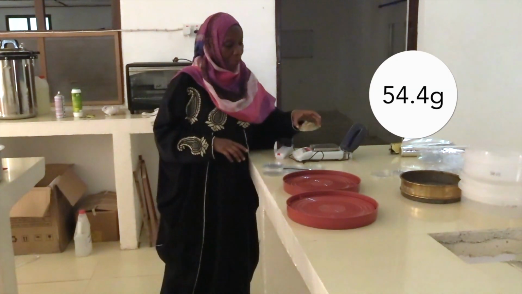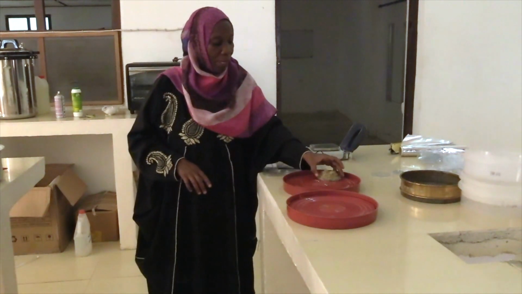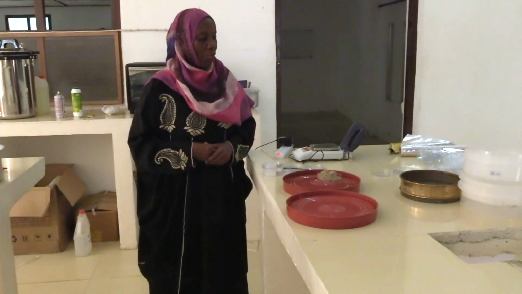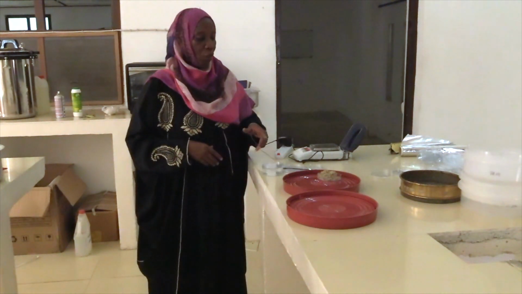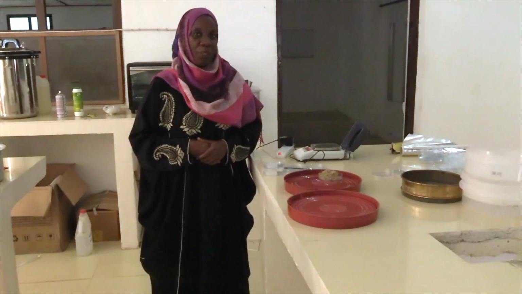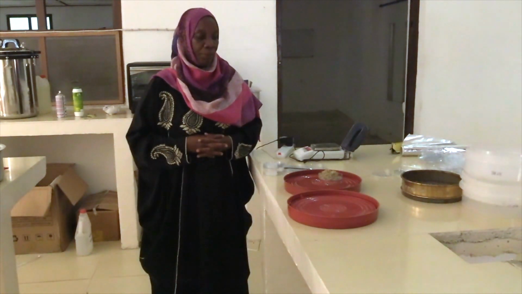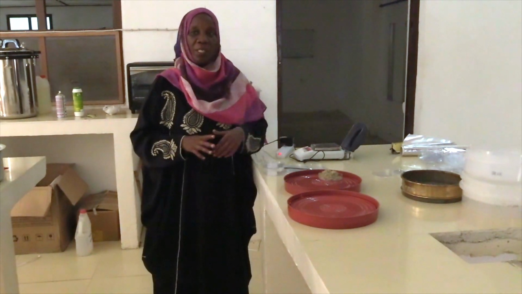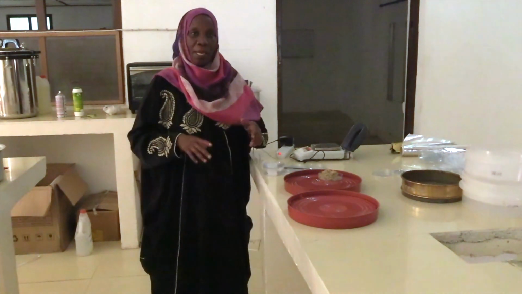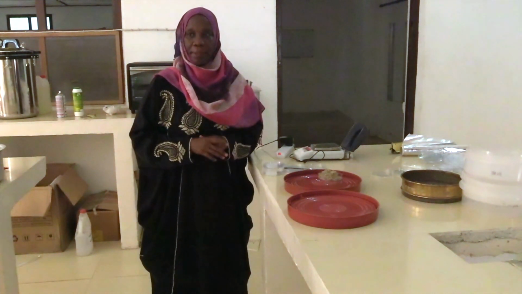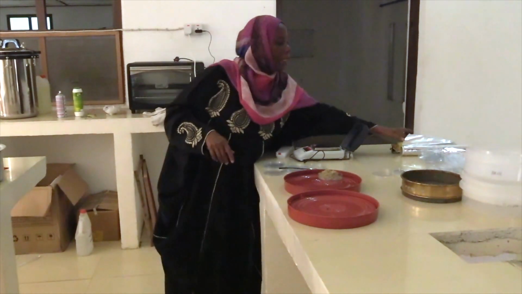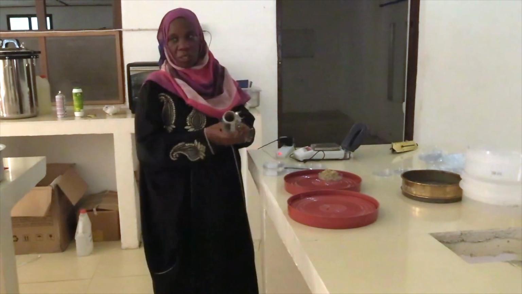So we take this sample here, we put it somewhere here to make it dry. So this is what we call the weight of the replicate 5. So we put it in the oven if possible. If we don't have an oven, we put it in the sun, or we can put it at room temperature for one night. But if we are going to dry it on sand, please mind that we avoid contamination.